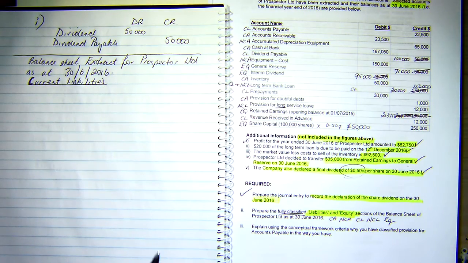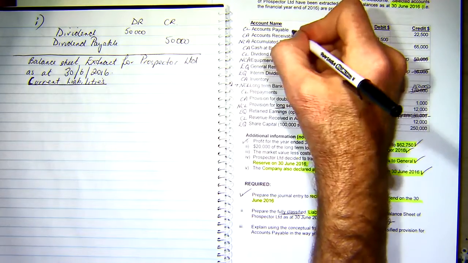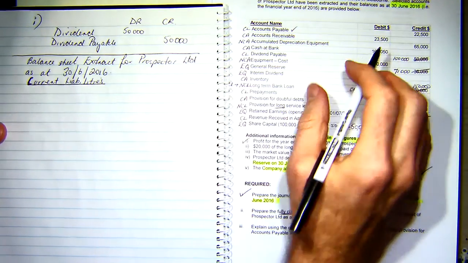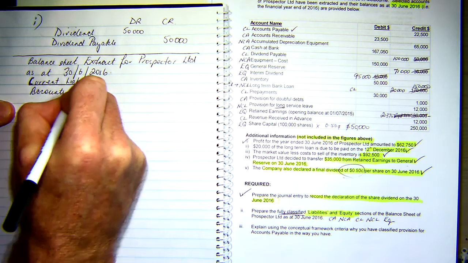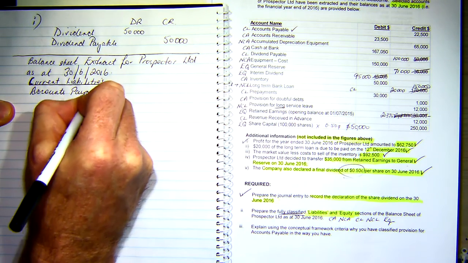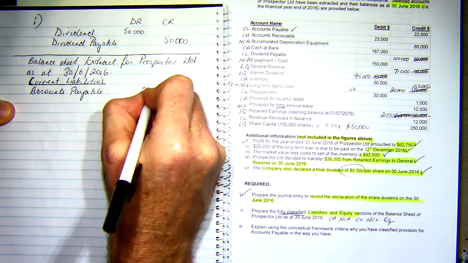So my current liabilities are now, let's have a look. Accounts payable. So I've got my accounts payable. Accounts payable is 22,500.